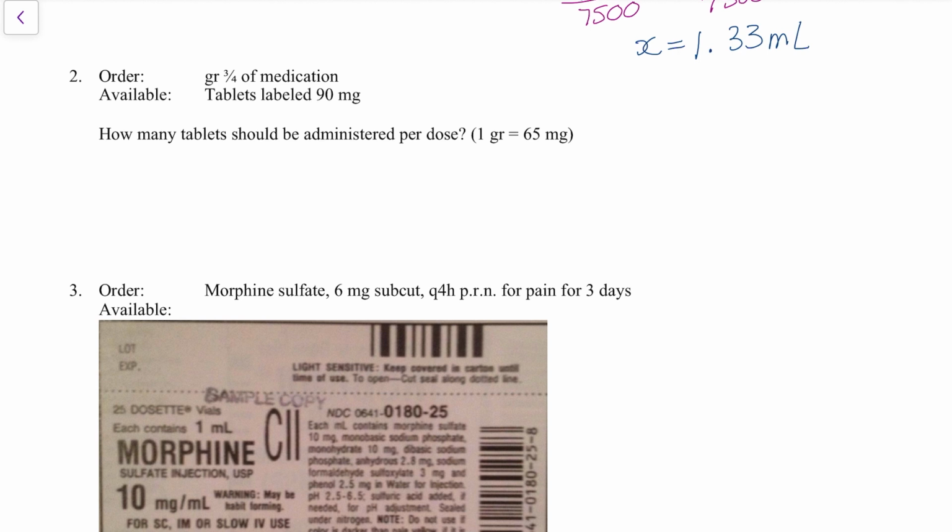So available to us is 90 milligrams per tablet. And we're going to set that equal to what is ordered. And right now for ordered, we have 3/4 of a grain. And our unit is 1 grain is 65 milligrams.